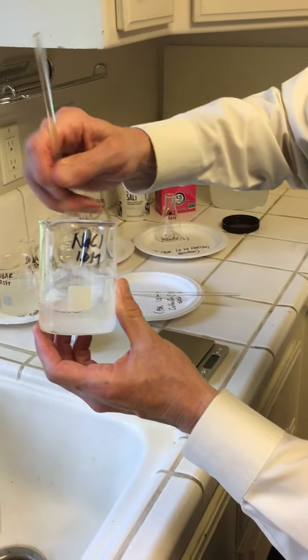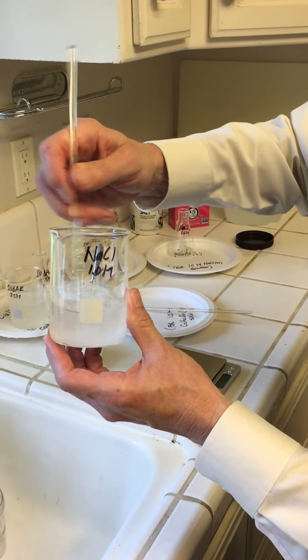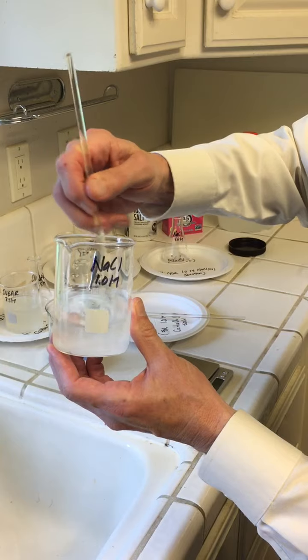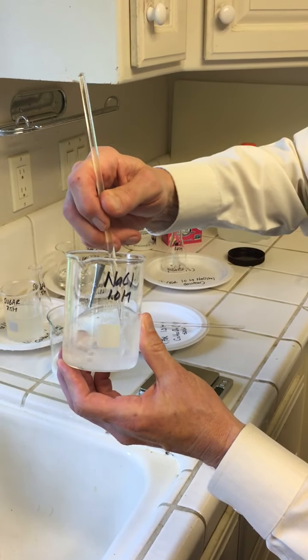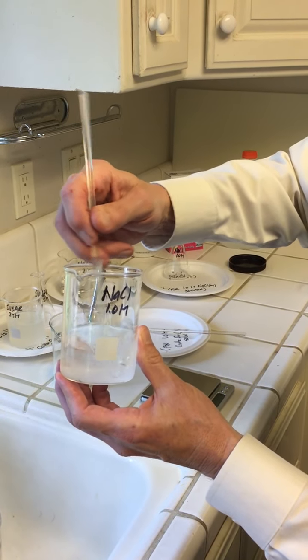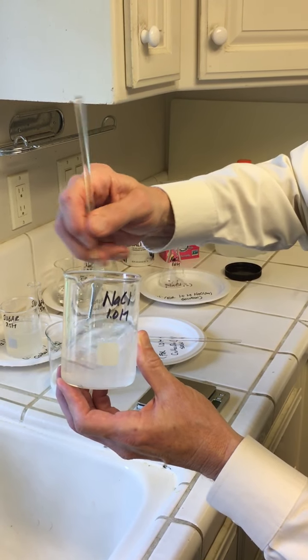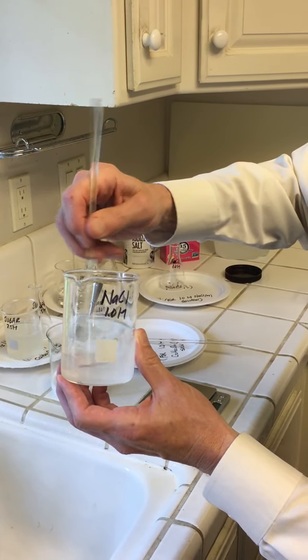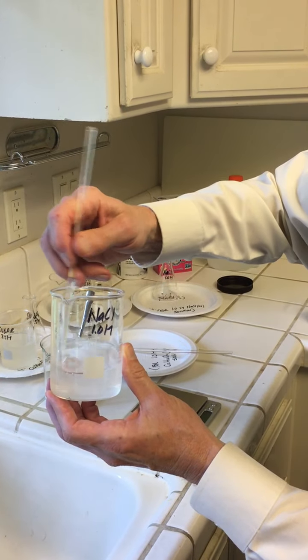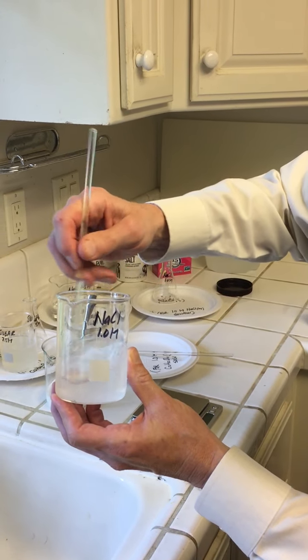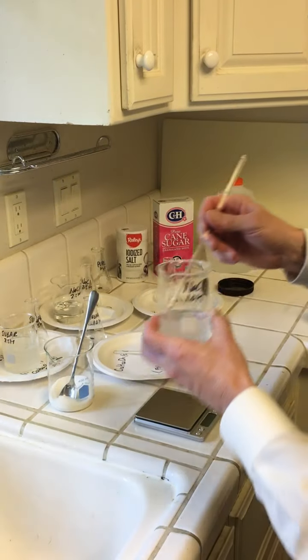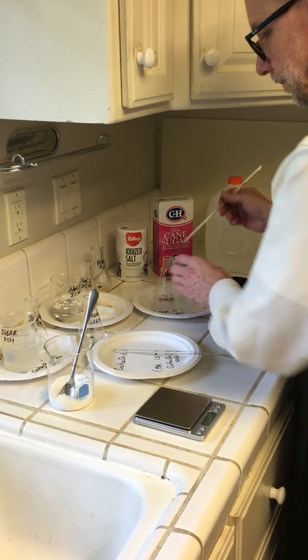So we know from chapter 5, this is quite soluble. Let that sit, now it'll continue to dissolve.